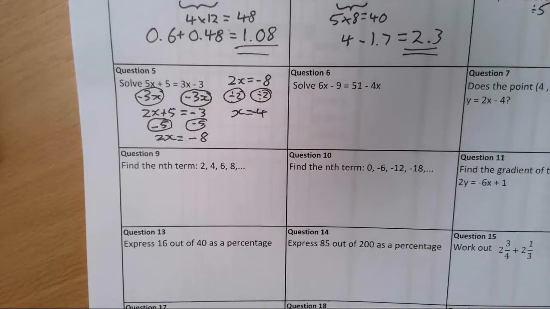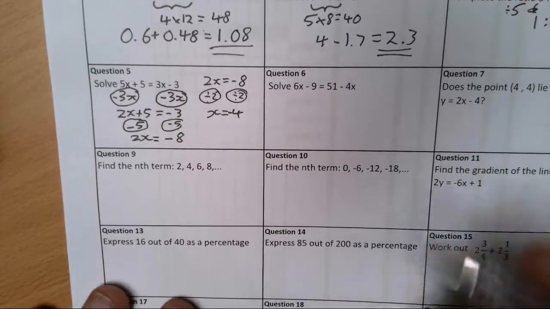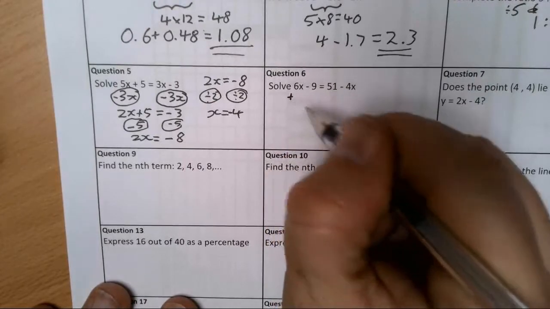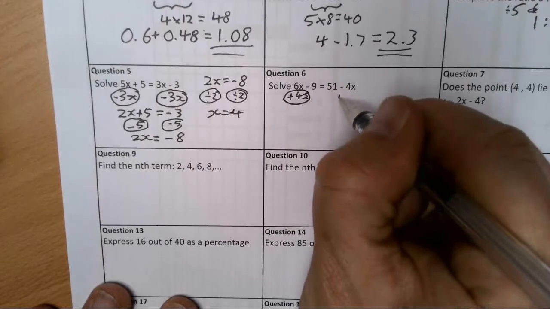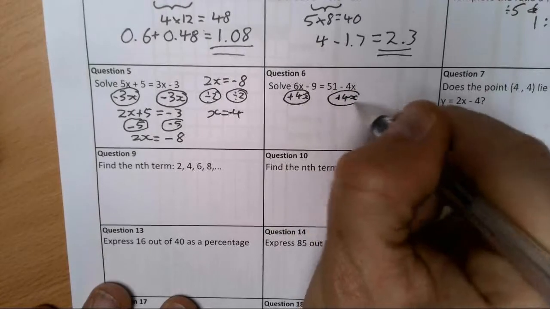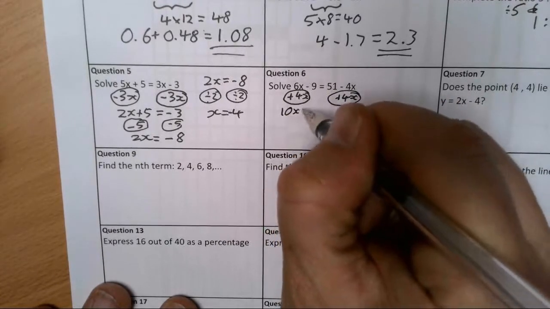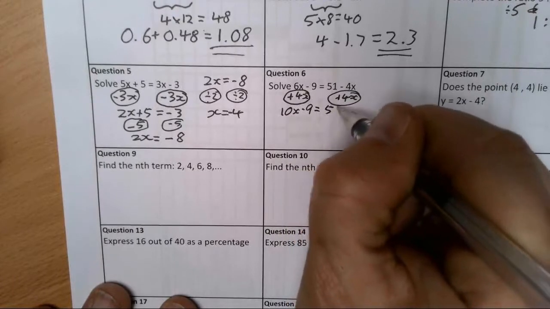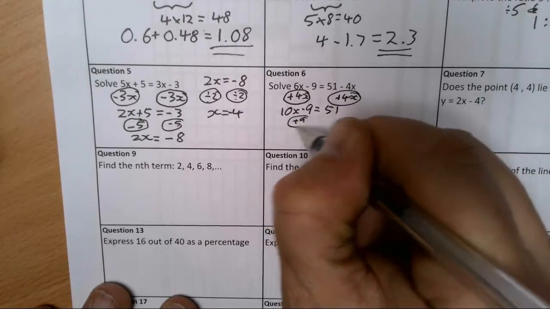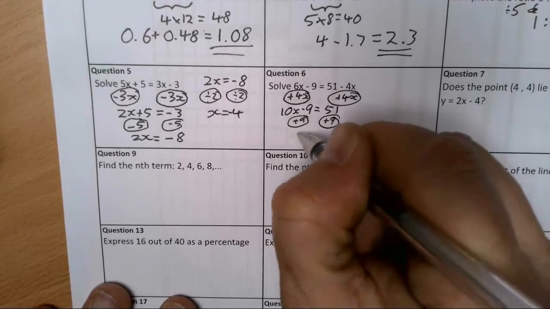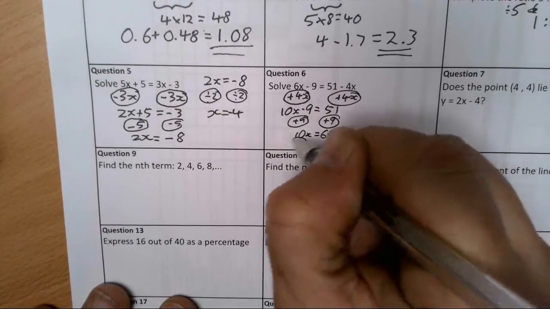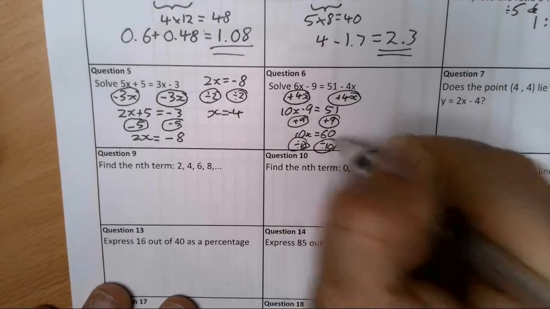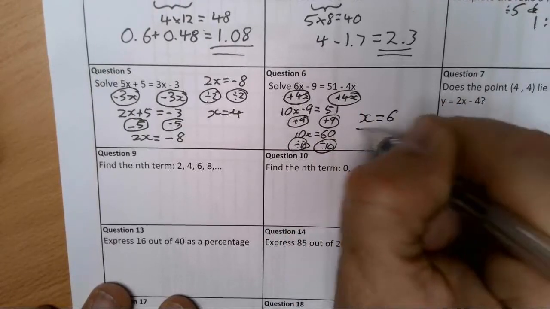Question 6. Same sort of deal. Again, I would tend to work with the x's first, so I'm going to add 4x to both sides because this side has minus 4x, so I'm going to add that 4x to both sides. Gives me 10x minus 9 equals 51. Add the 9 to both sides. That gives me 10x equals 60. And then divide both sides by 10. That gives me 1x is 6.